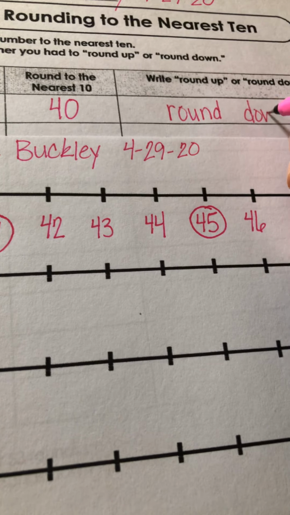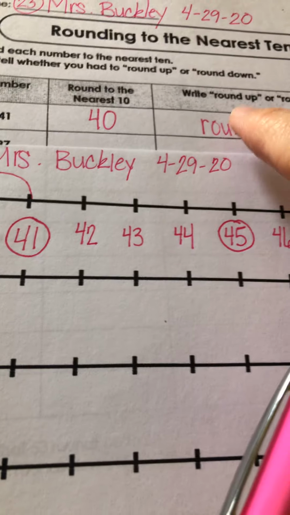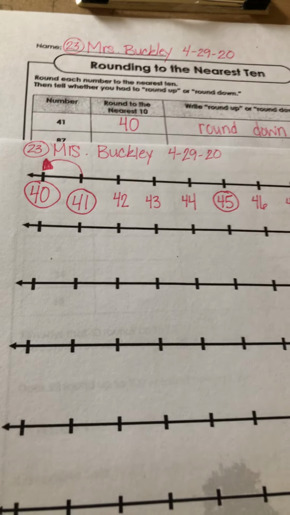I don't want you to just write up. I don't want you to just write down. I want you to write round down, okay? That's the first one.